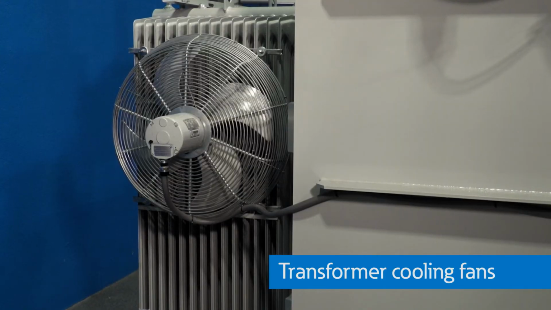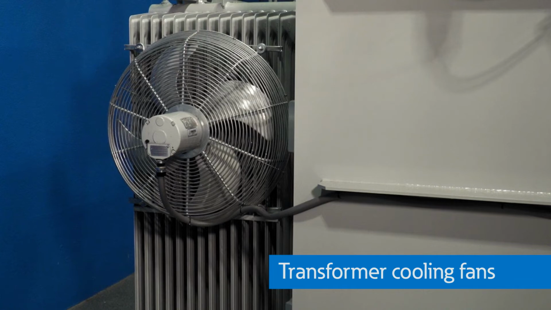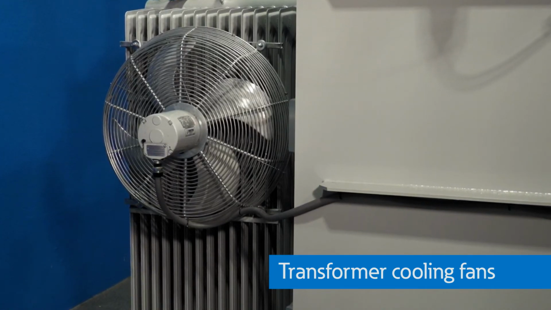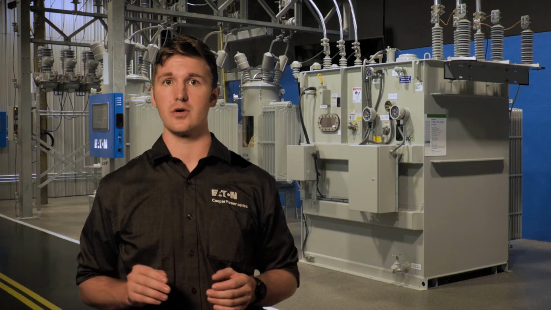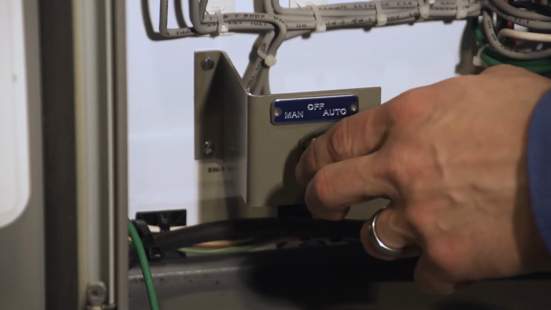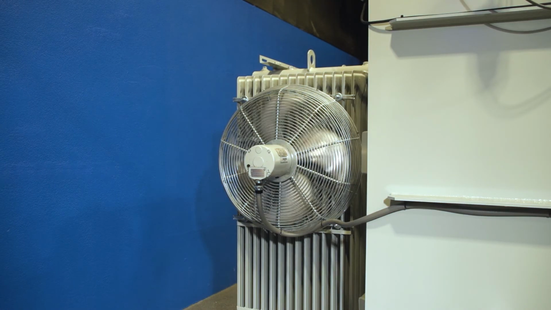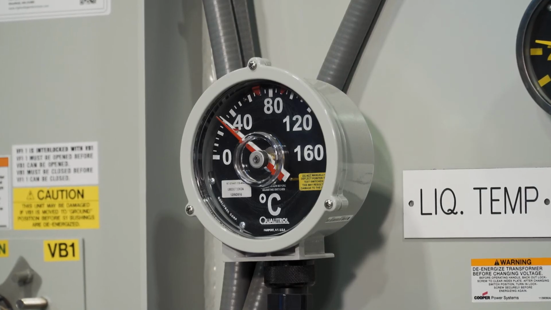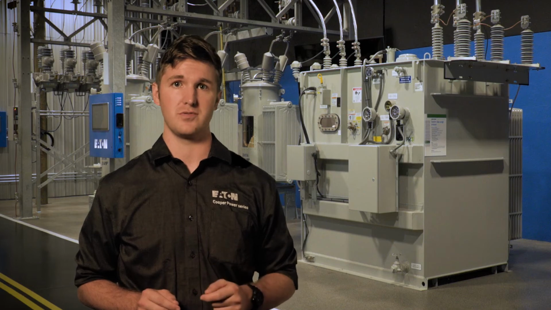In order to increase the transformer load without overheating the windings, a set of fans can be furnished as an optional item. Fan control consists of a contact on either the liquid temperature gauge or the winding temperature gauge, along with a manual auto control switch. For continuous operation, the switch is turned to the manual position. In the auto position, the fans are controlled by the contacts on the temperature gauge. For contact and temperature settings, refer to the schematic furnished with the transformer.